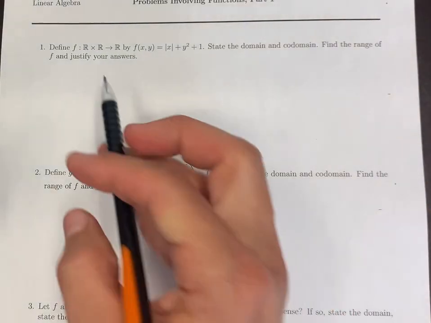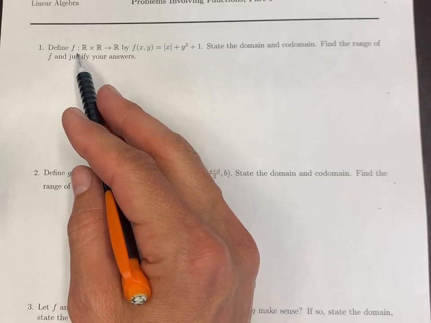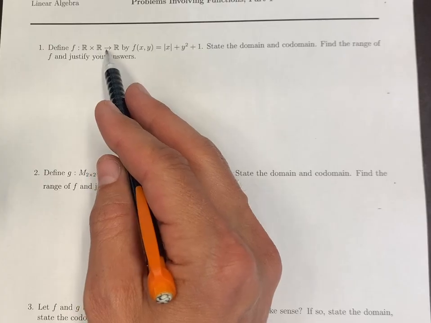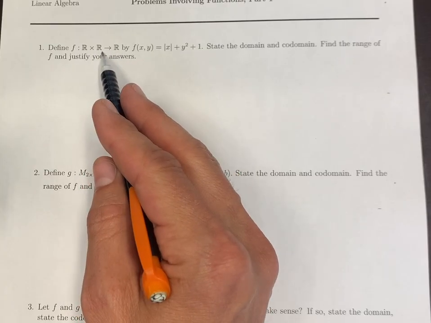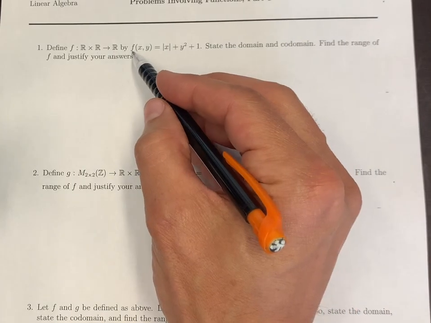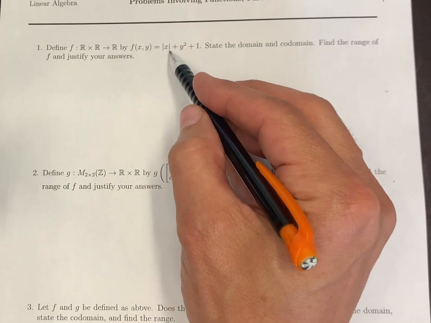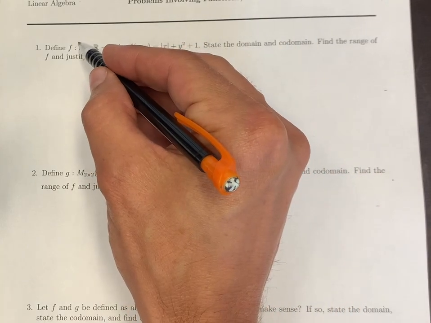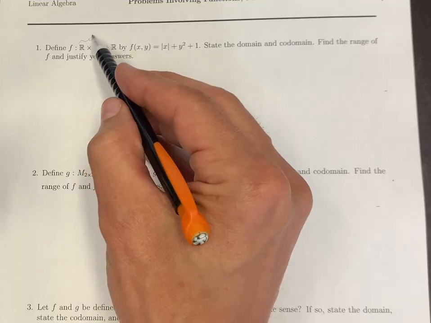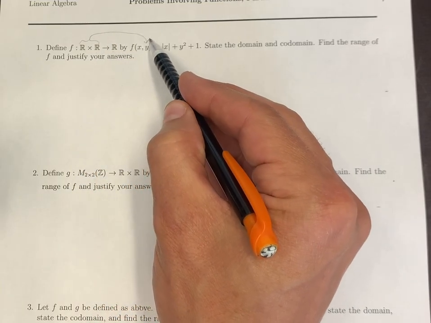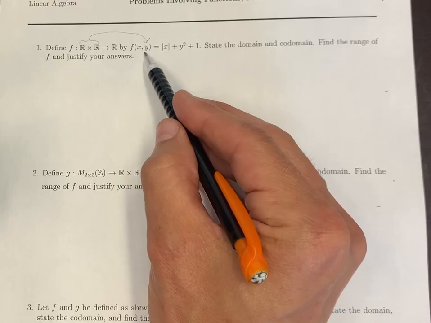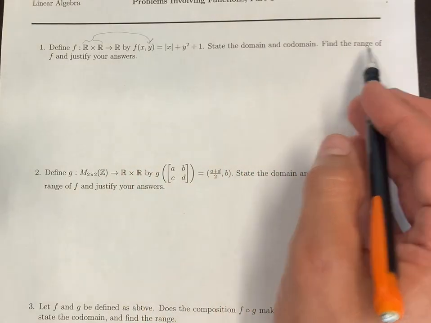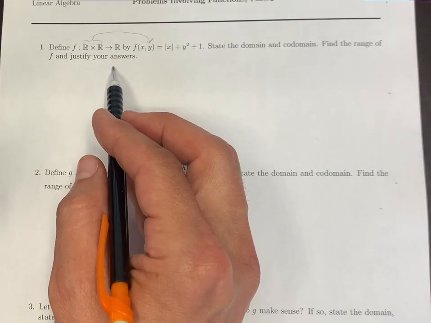So first, define function f from R cross R, we call that the Cartesian product or the ordered pair, to R, these are the real numbers, right? By f of x, y equals the absolute value of x plus y squared plus 1. Now, if you're ever wondering what elements of this look like, you can always look to the definition. Oh, it's just an ordered pair, so two real numbers. State the domain and codomain, find the range of f, and justify your answers.